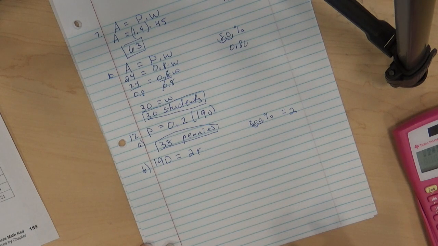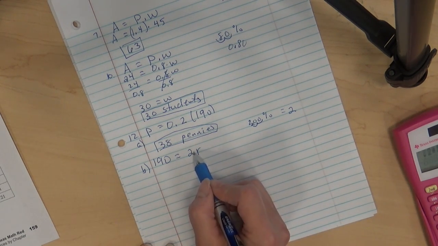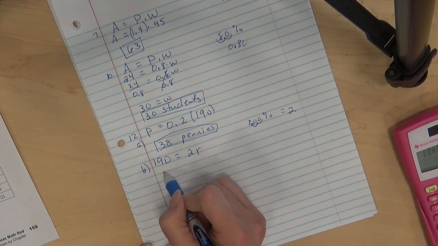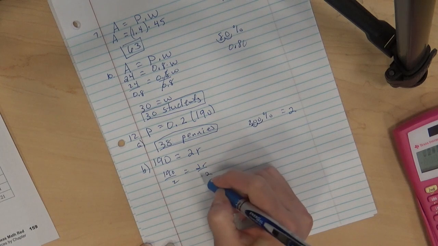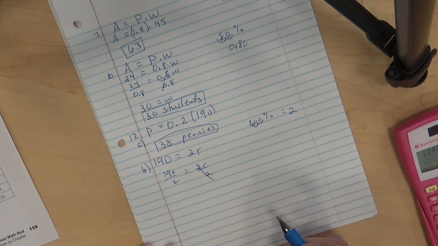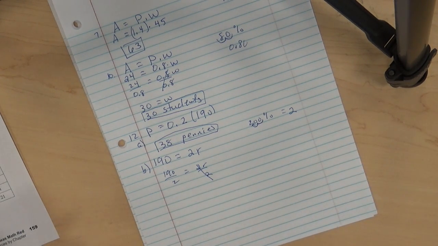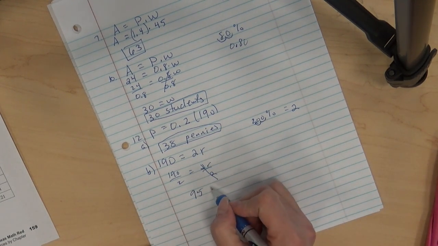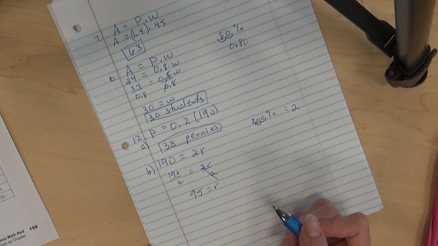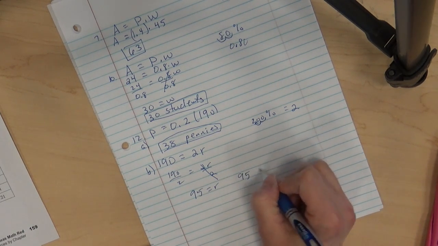And now you're going to solve that for R. So you're going to do inverse operations. You're going to divide both sides by this 2. Cancel out your 2's. 190 divided by 2 is going to give me 95. So if R is 95, that means I have 95 rare coins.